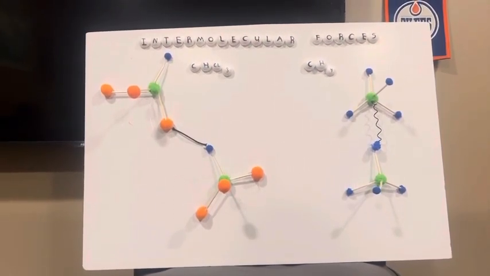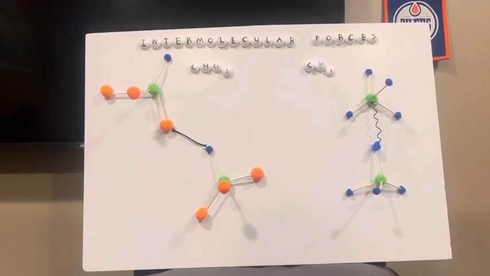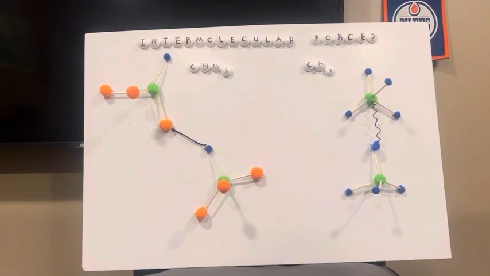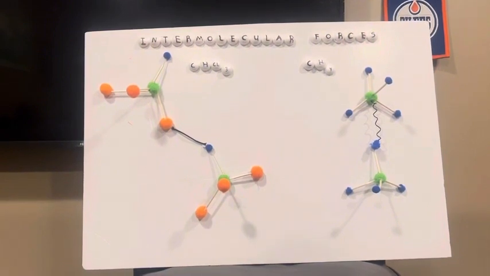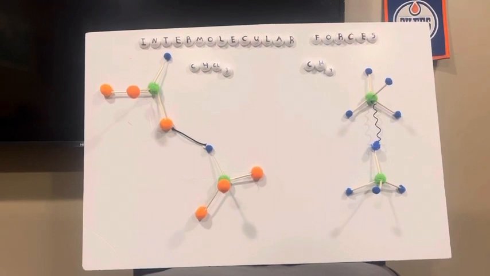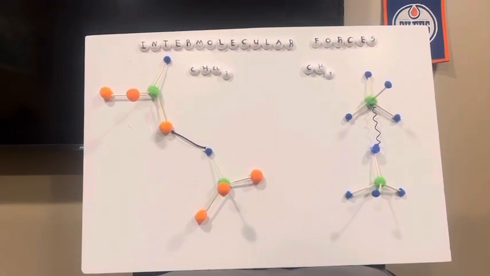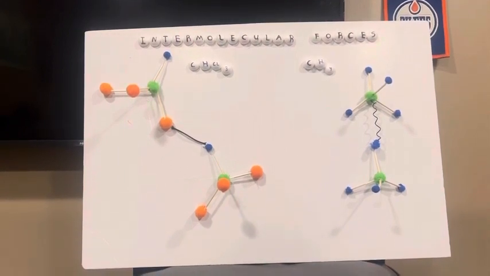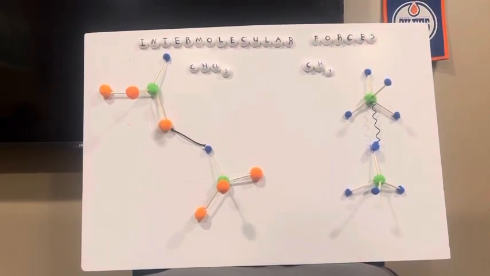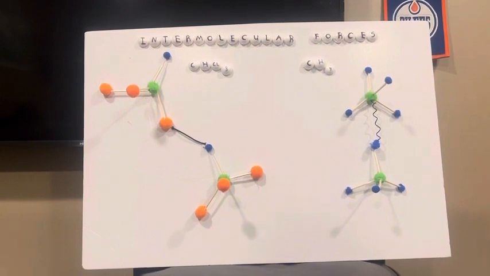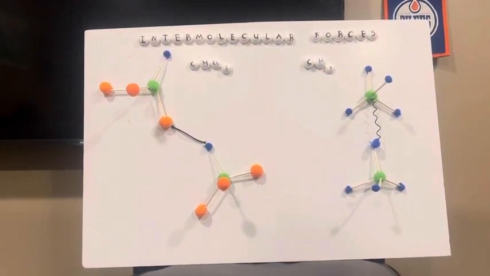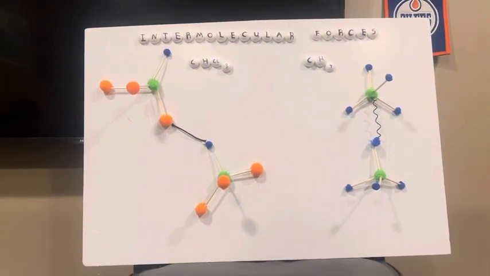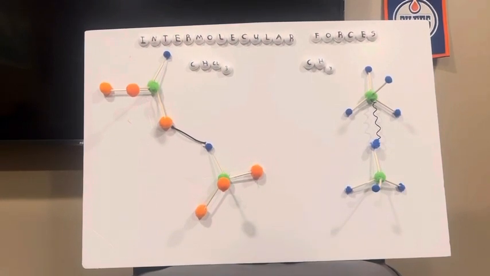Additionally, London dispersion forces resulting from temporary fluctuations in electron distribution further enhance intermolecular attractions in chloroform. The cumulative effects of primarily dipole-dipole interactions, with London dispersion forces being relatively weak compared to intramolecular forces, contribute to the relatively low boiling point of chloroform of 61.2 degrees.